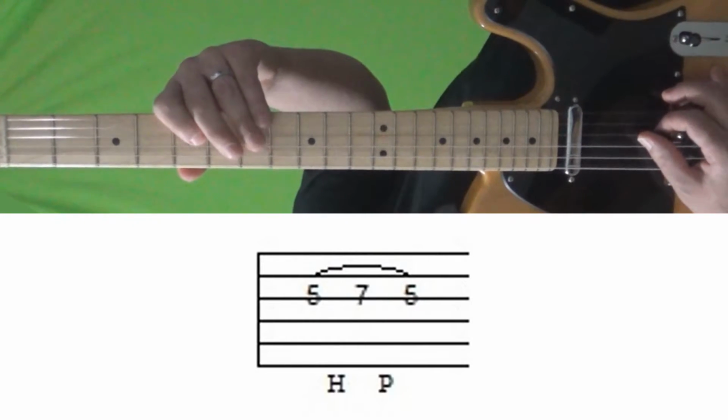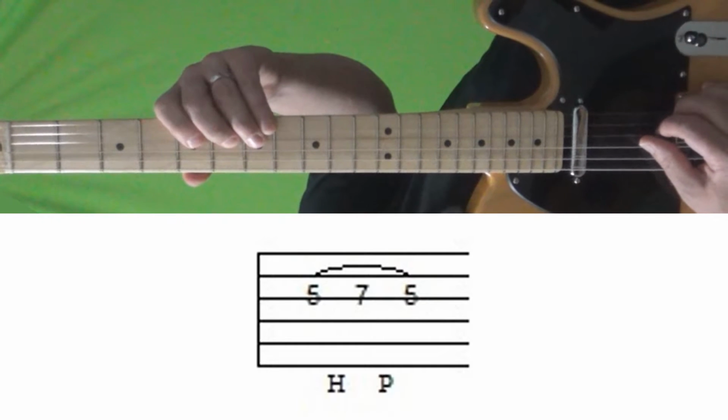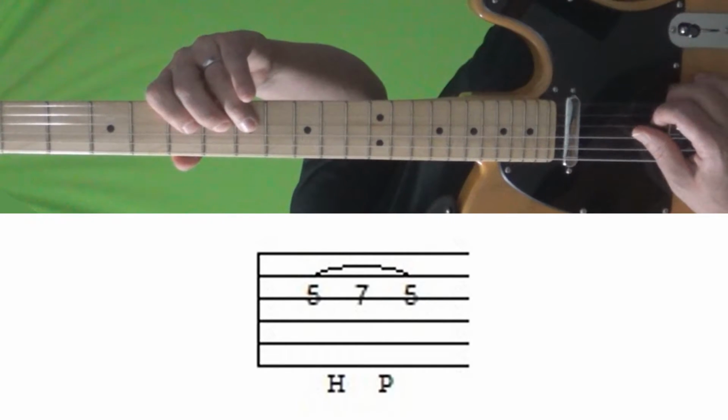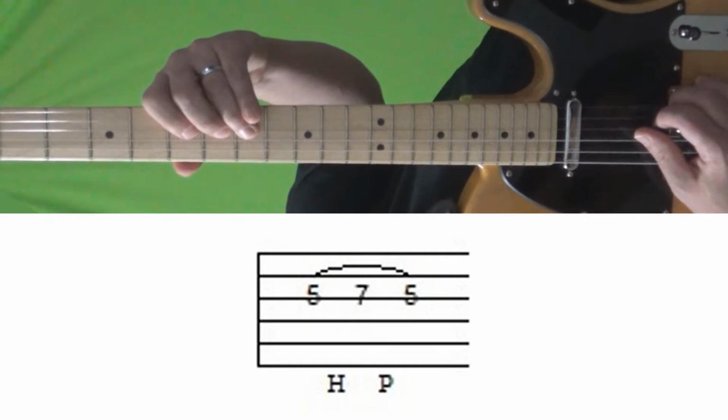And in this next example, you can see there's a hammer-on and a pull-off. So you're hammering on from the 5th fret to the 7th fret, and then pulling off to the 5th fret.